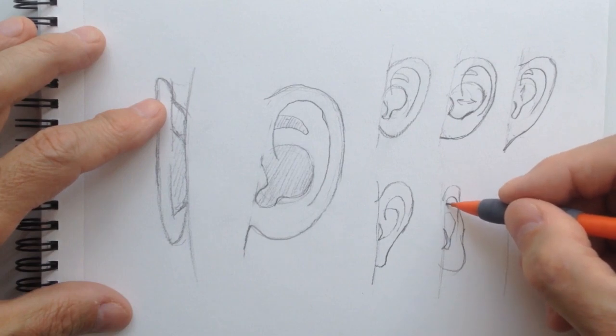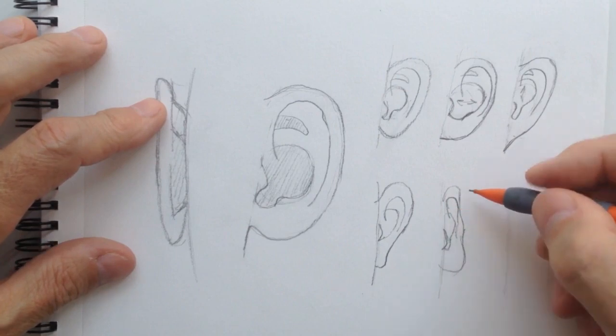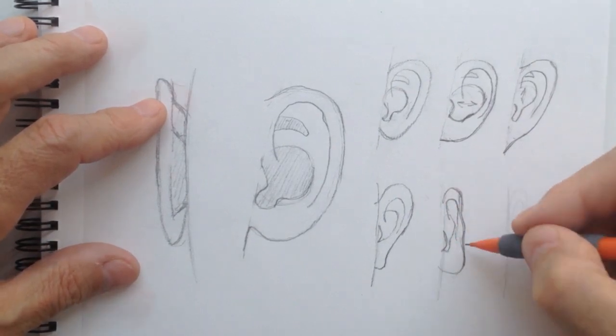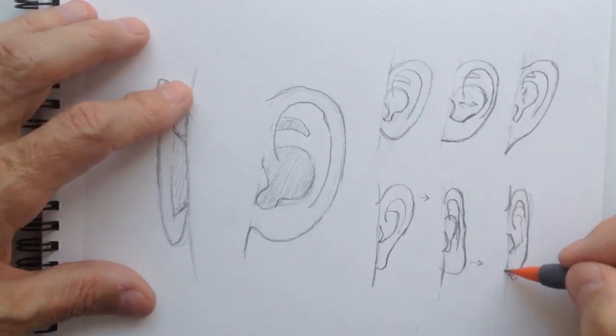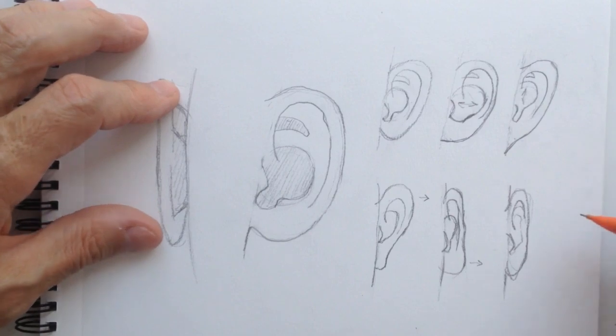Front view, the second variant. An ear with a stick-out lower part and with an upper part pressed to the skull. Front view, the third variant. The entire ear is pressed to the skull.